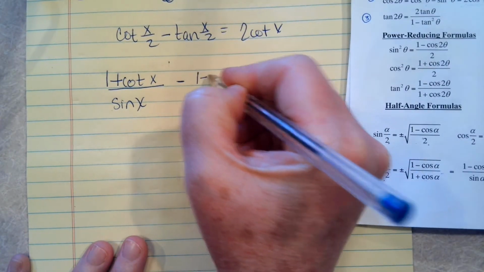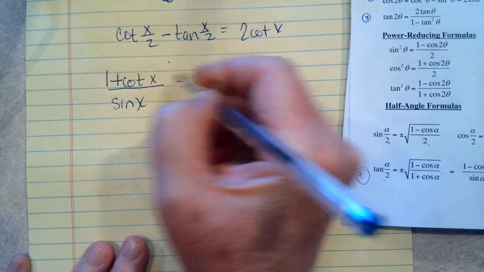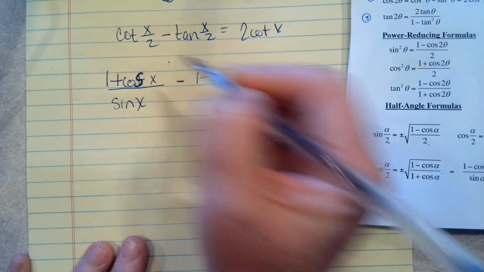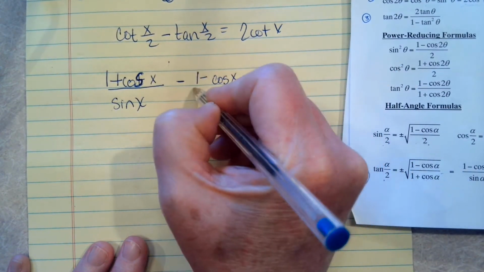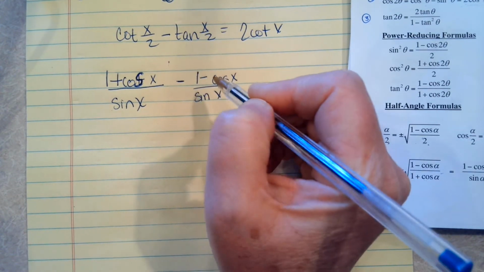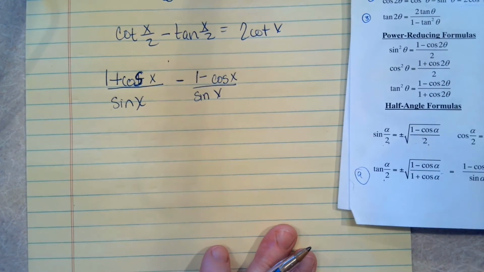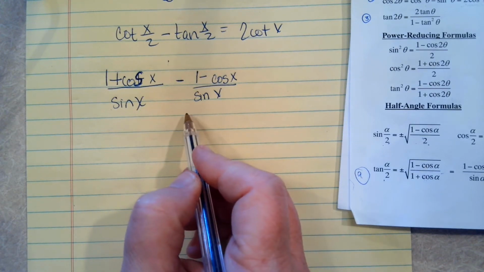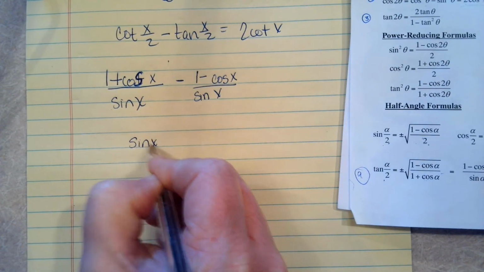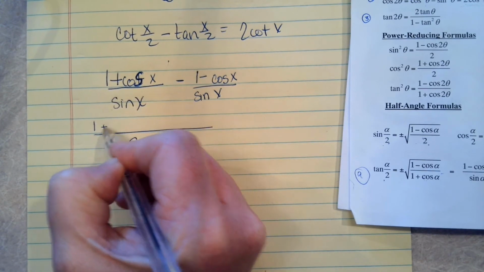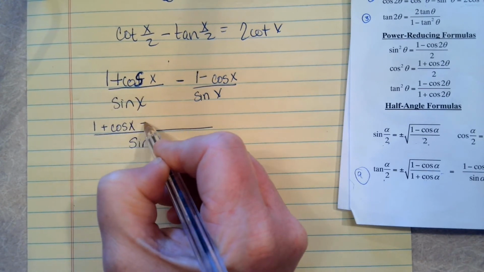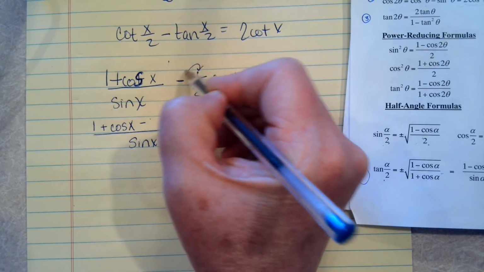And it's 1 minus cosine x over sine x. Now I'm going to put it all in one numerator, with sine x on the bottom: 1 plus cosine x minus, this gets distributed, y'all.